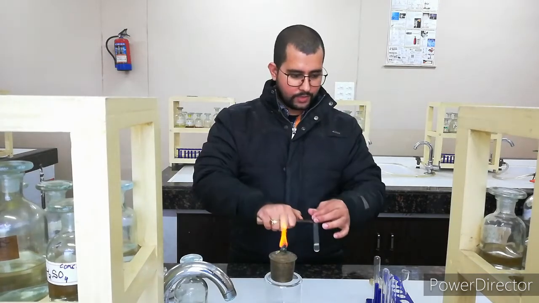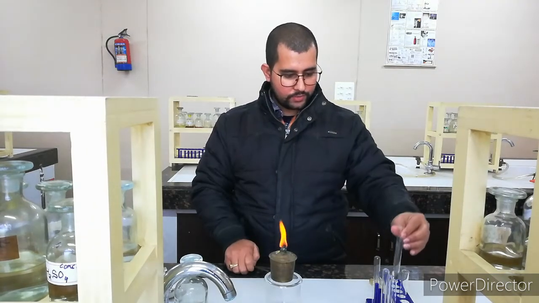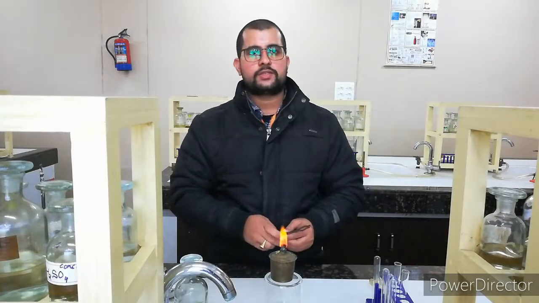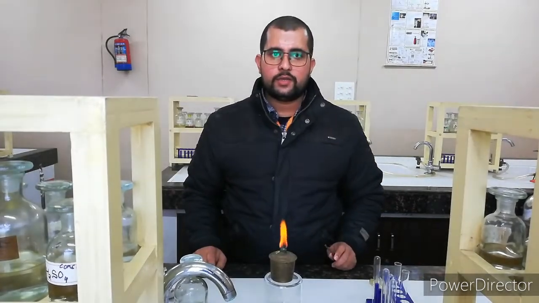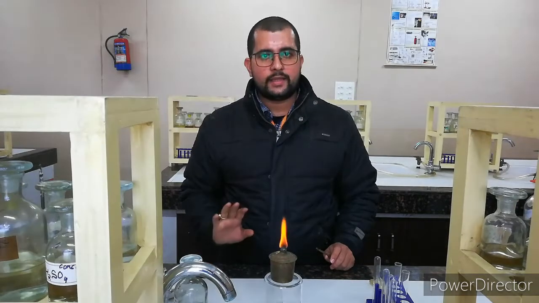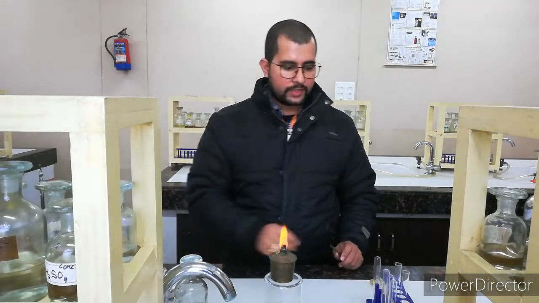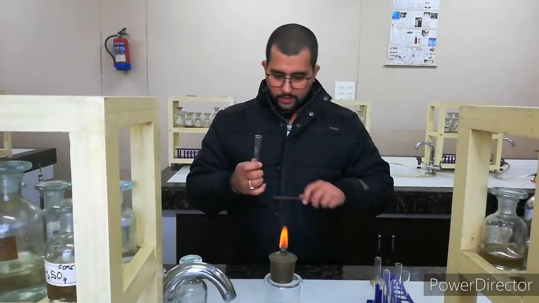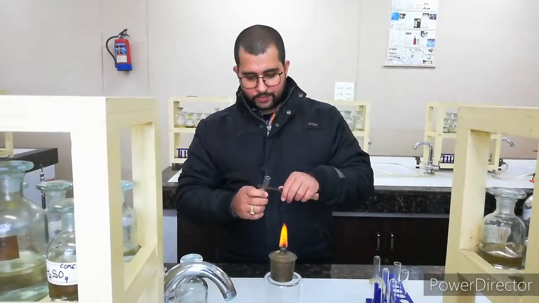So we can leave it and move to the sulfate test, because till now we have done the dilute H2SO4 and concentrated H2SO4 and have not got anything. So we will move to another test, the sulfate test.